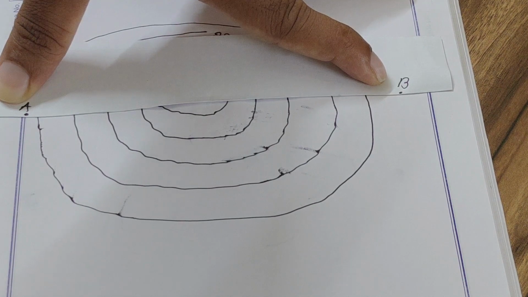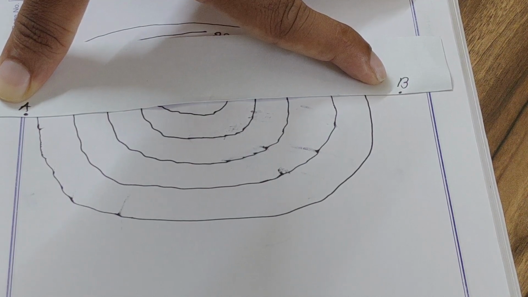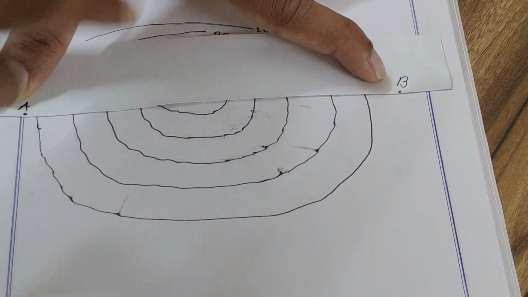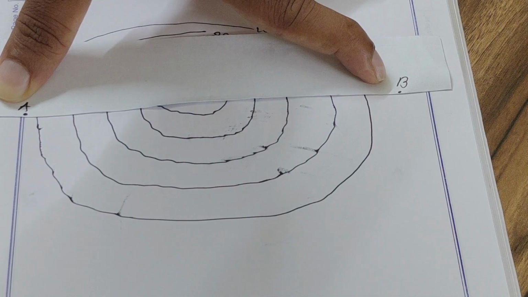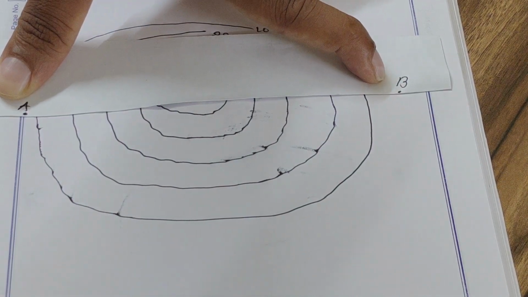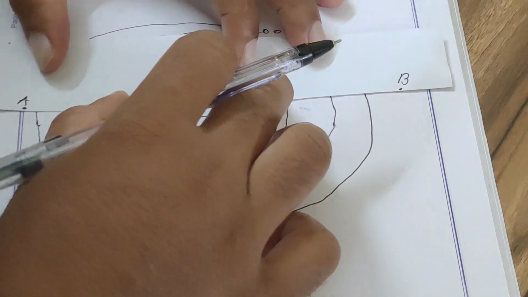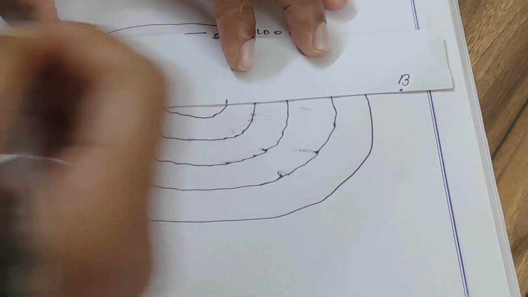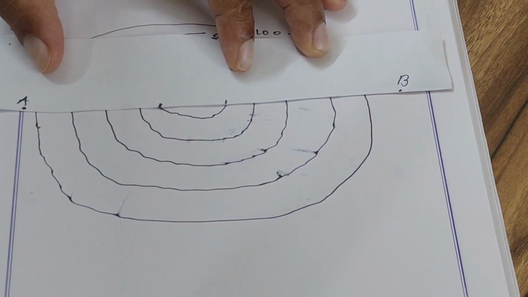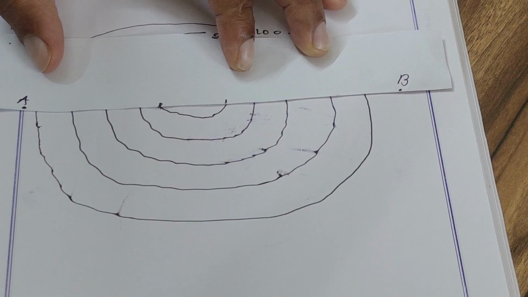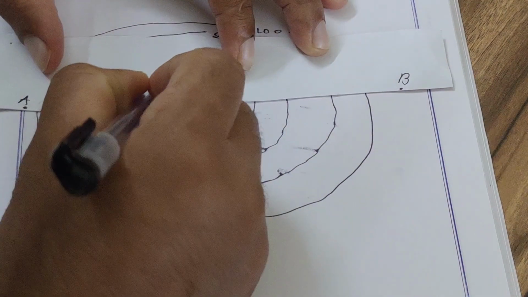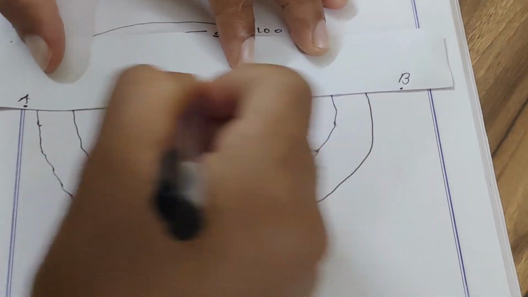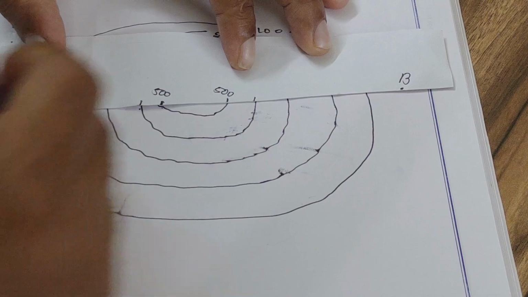We have at least 8 intersections. So we need to note down all those intersections and their values. Okay, the highest value, the value in the middle, is 500 meters, then from there the value is decreasing outward. So let me do it. This one in the middle, this one as well as this one, these two are the points where the 500 meter contour line is intersecting our line AB. So we'll just make a note of that. Then the next 2 points, this is 400, this is also 400. So 400.